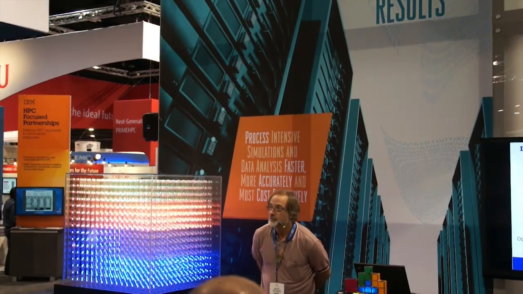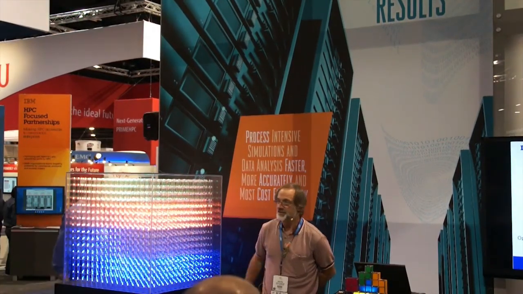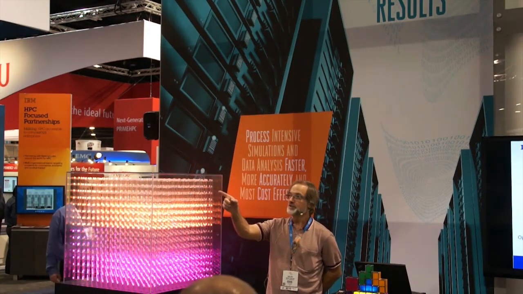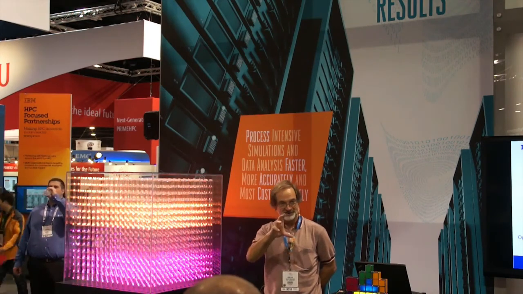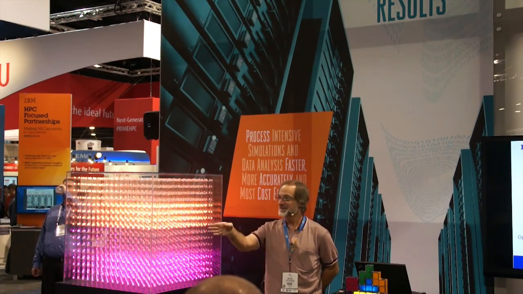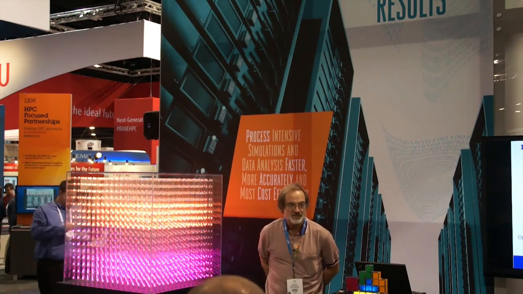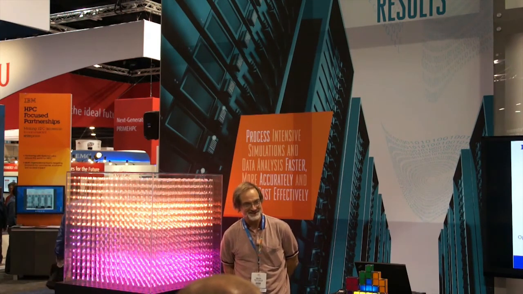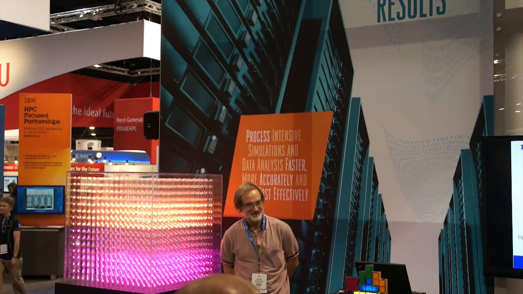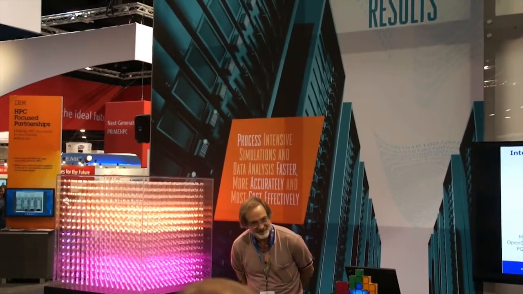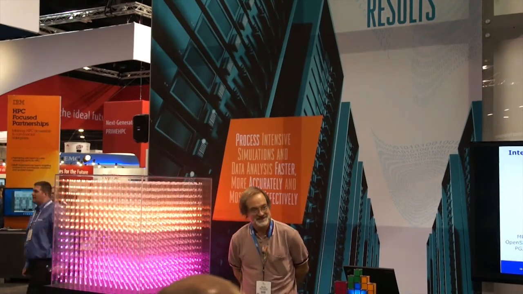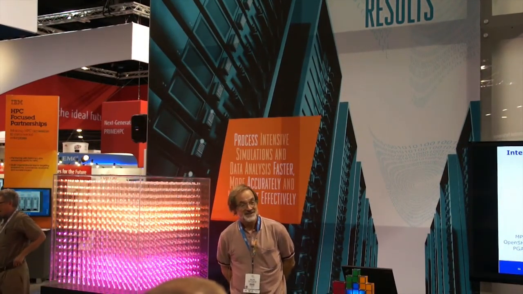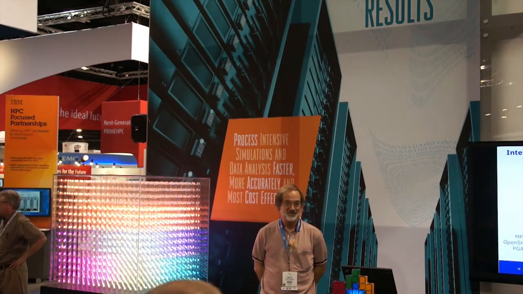The question was, how do I register or inquire about the beta program? If you go over to the Intel booth, they will give you a little handout, I guess it is really, that's got the email address on it that you can contact us through, and then we'll be happy to talk to you about it. That'd be great. We'd love to see it. Talk to you about it.